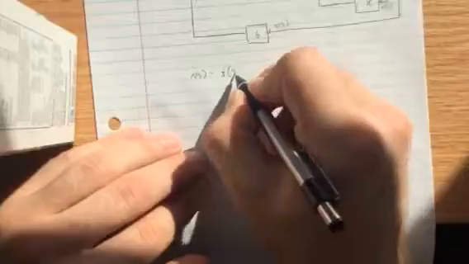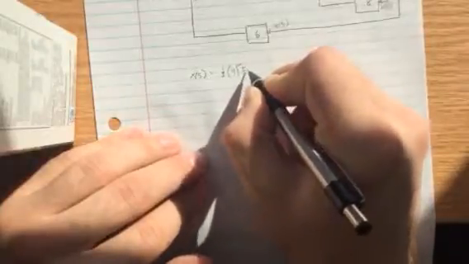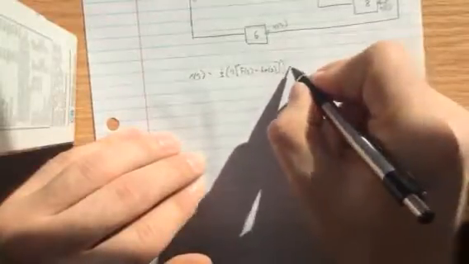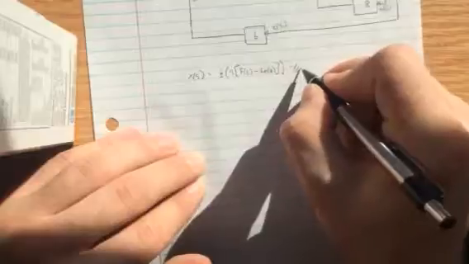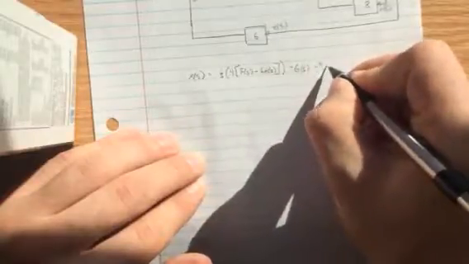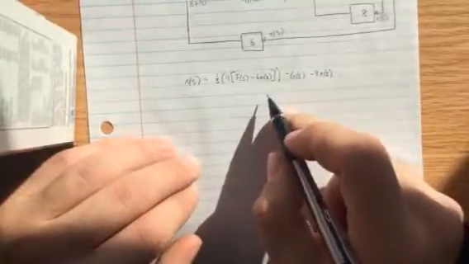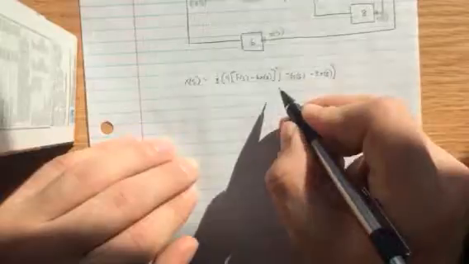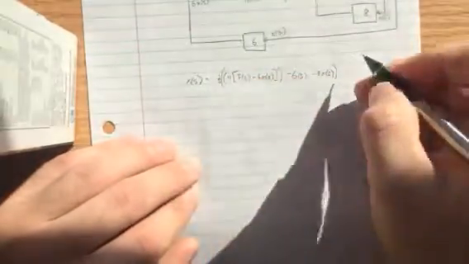So I'm going to write that again: 1 over s times the quantity 4 times F(s) minus 6X(s), minus G(s) minus 8X(s). I believe, actually, let's see here, this should be parentheses, like that. No, there's another X(s) here, sorry, like this.